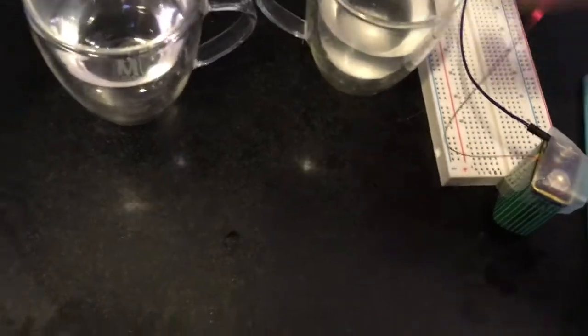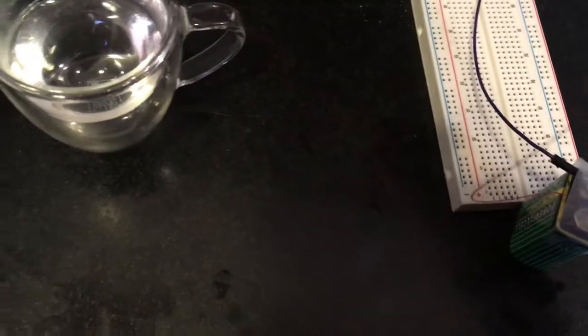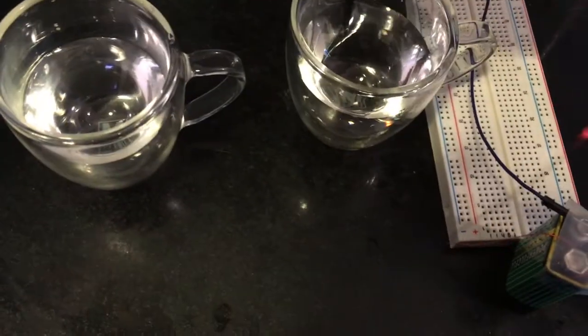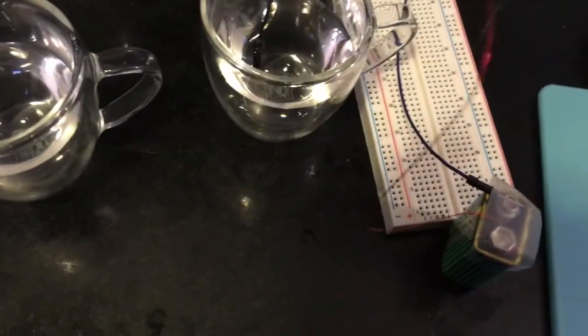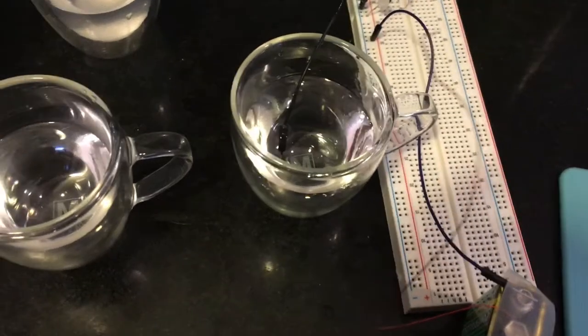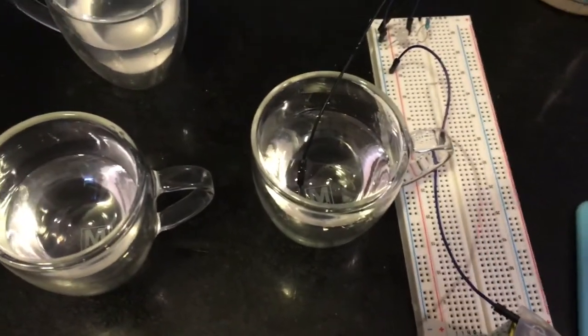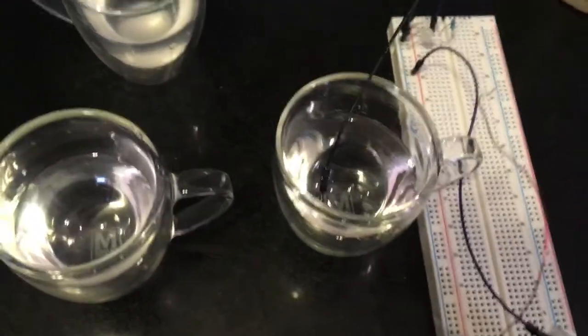We've talked about why that is in the past, right? When you dissolve an ionic compound like salt into water, now the ions can move freely. And because the ions can move freely, we have moving charges, which conducts electricity.